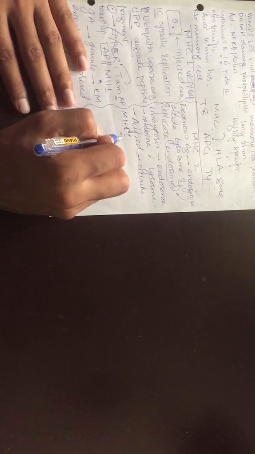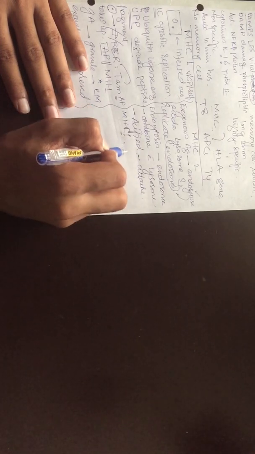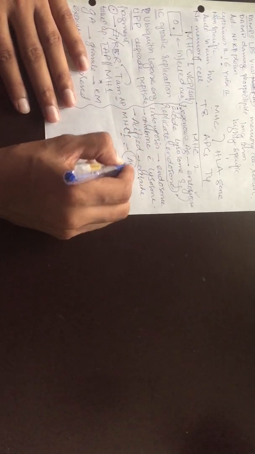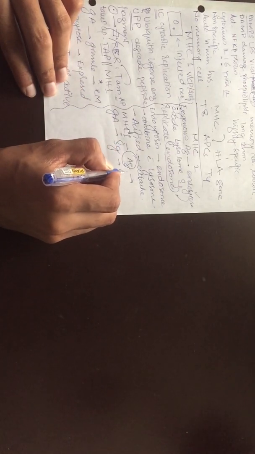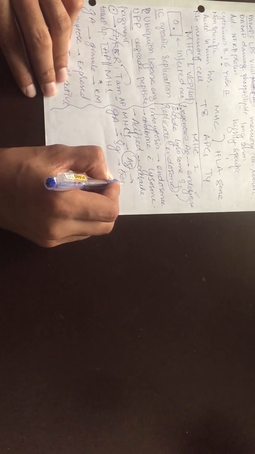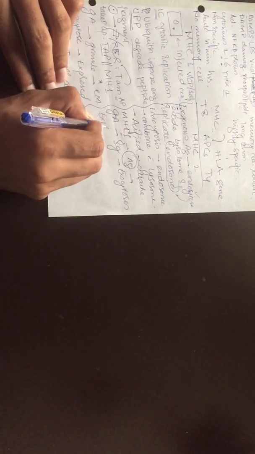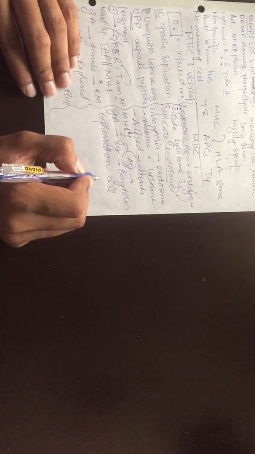This acidified lysosome has MHC2, which attaches to this exogenous antigen. Then it goes to the Golgi apparatus, secretory granules, is exocytosed, and then expressed on the cell.